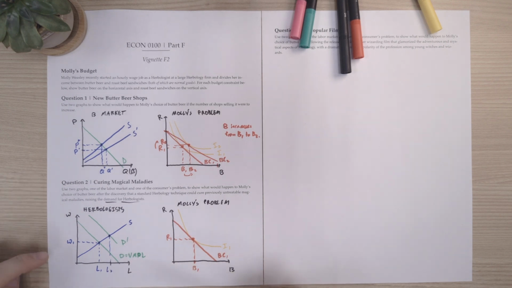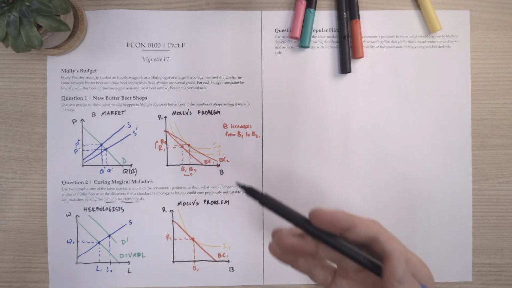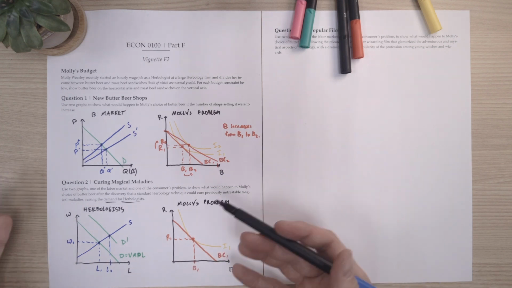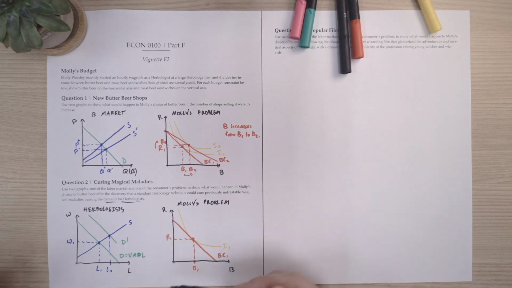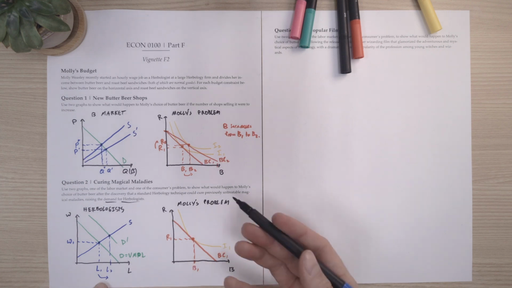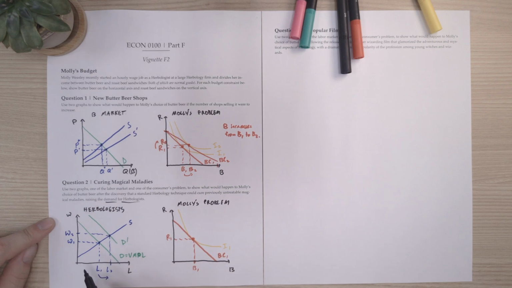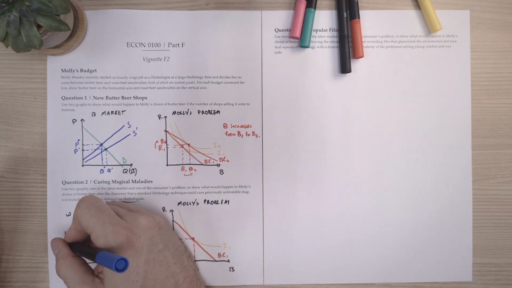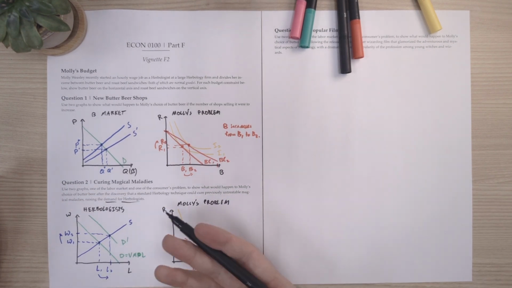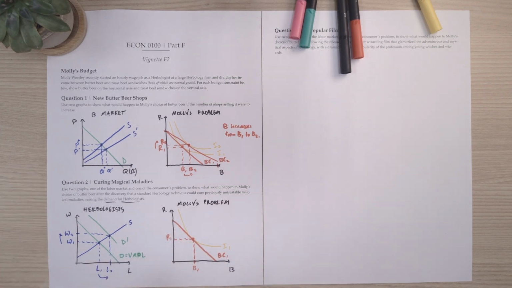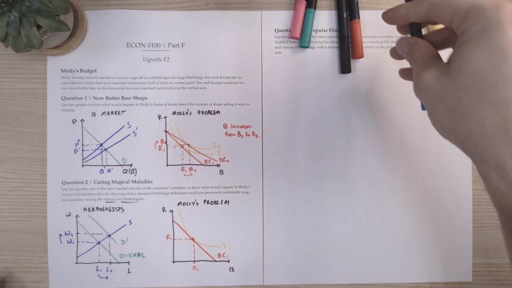So what happens is we get this shift out in the demand curve for herbologists. Everyone who was working in the market for herbology is now in higher demand. So this raises the quantity of labor employed in the market, and it raises wages. So wages now have gone up. The number of hours and people employed has gone up at the same time that wages have. So this is really nice for herbologists.